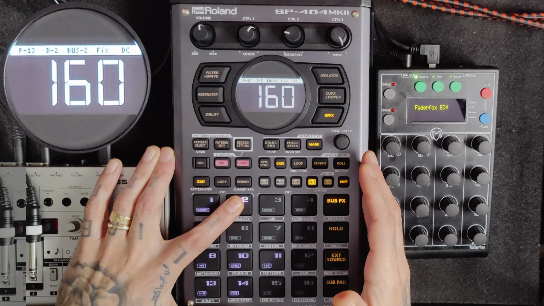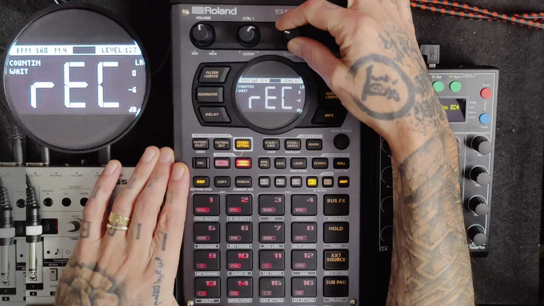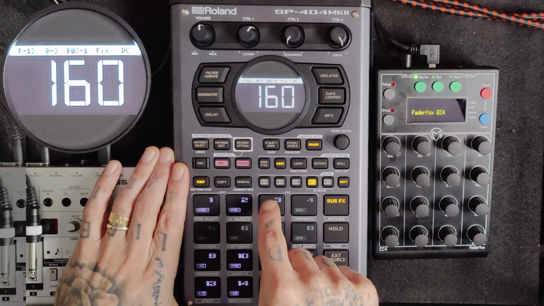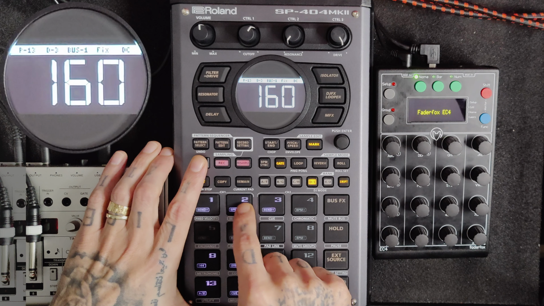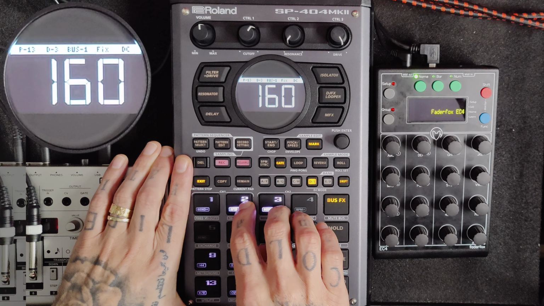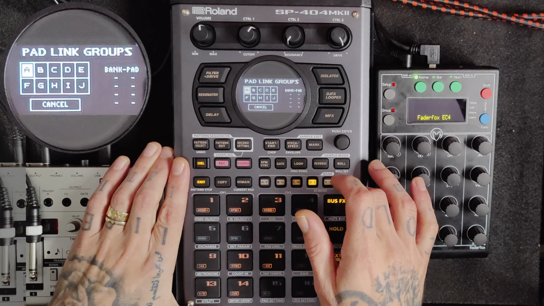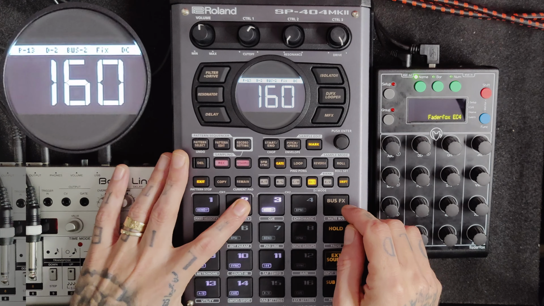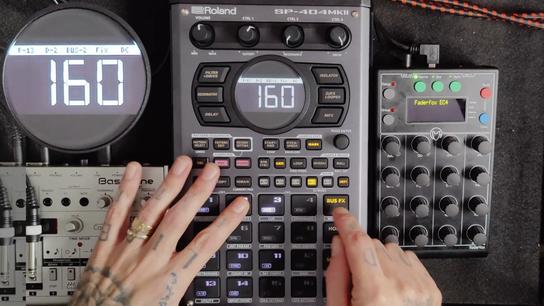Let's try it with this. Okay, let's resample this pad here. Cool. Now we can use these two guys here, and in order to have direct access to both, we can pad link.